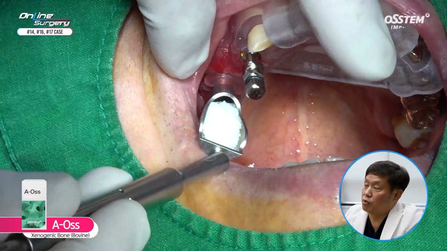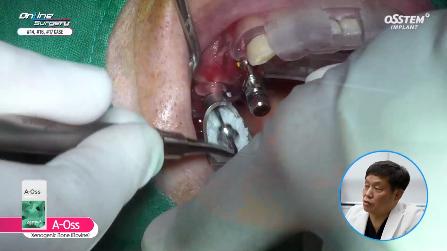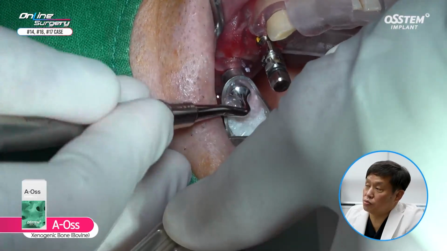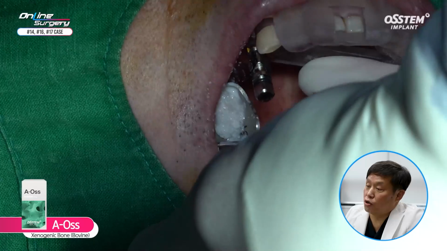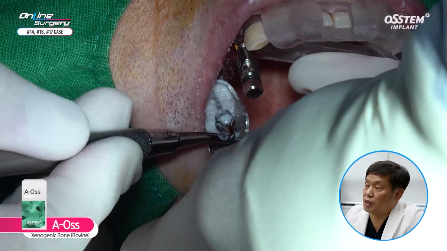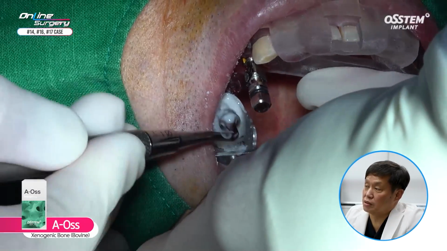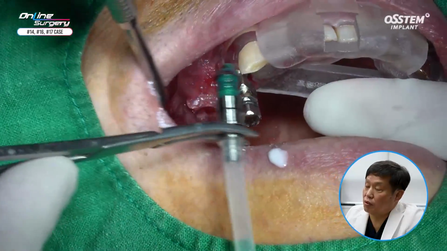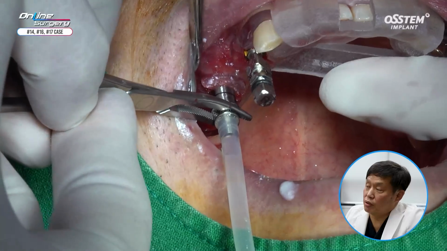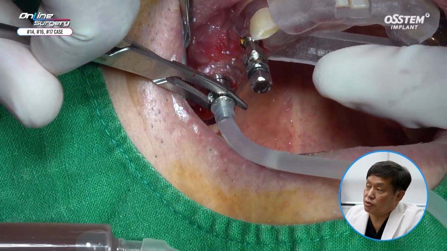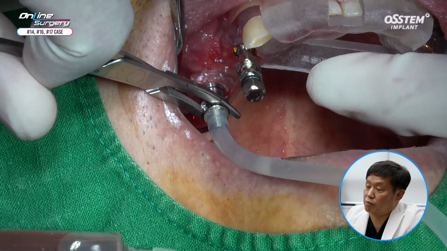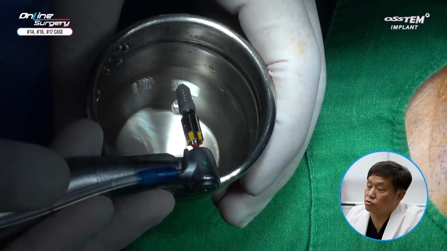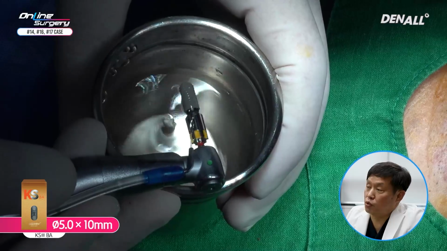AOS bone graft material was used with bone carrier. Bone grafting was performed in this way. If you do it gradually, you will not face any problem when performing similar technique. Aspiration was done to check negative pressure. There's a negative pressure and there's no damage to the membrane.